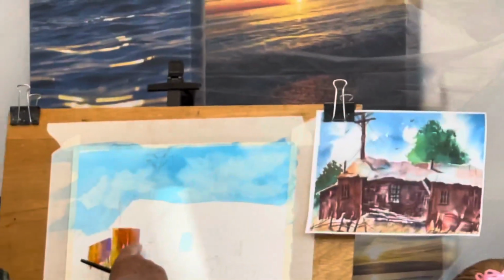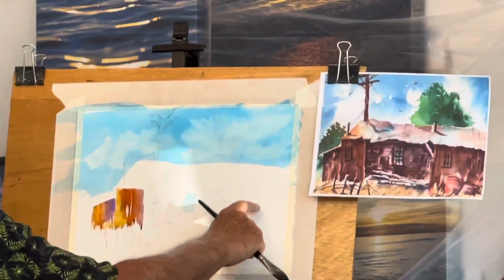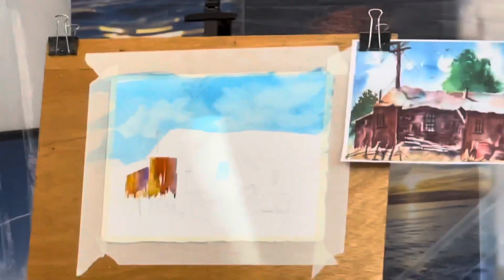Okay, I'm gonna let this dry because I don't want to blend this wall into the interior, so I'm gonna go over here next. Same color combinations.